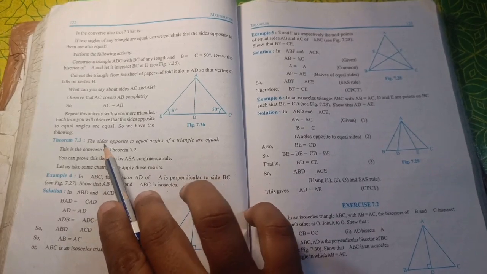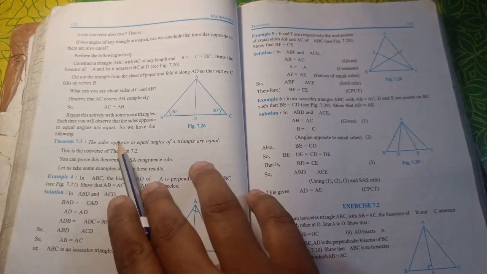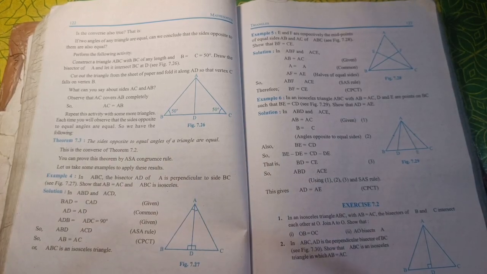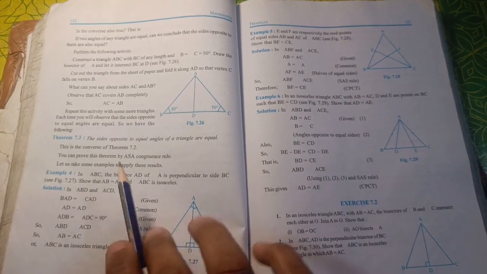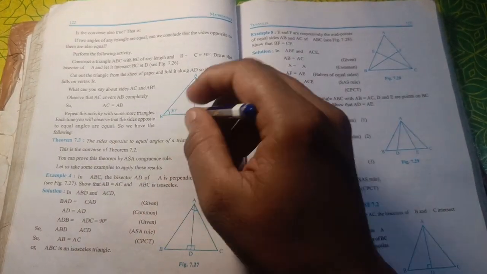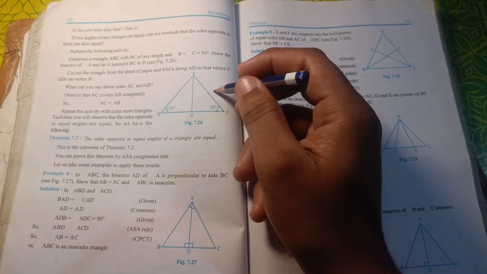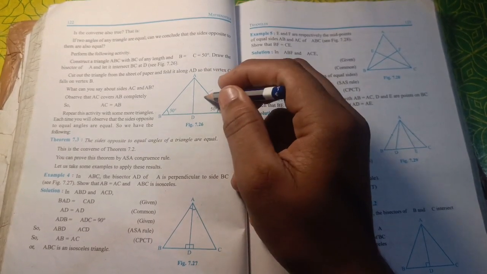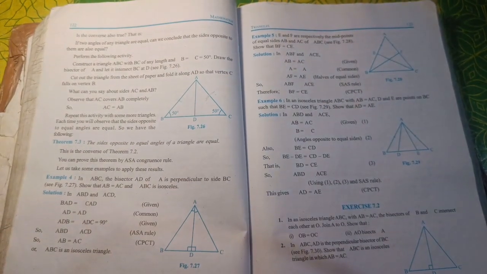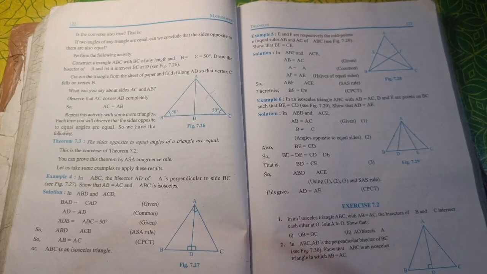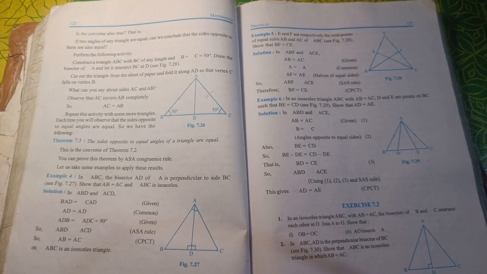Now coming to theorem 7.3: the sides opposite to equal angles of a triangle are equal. This is the converse of theorem 7.2. What we have proved in theorem 7.2, this is the opposite of it. It means if two angles are equal, then the sides should be equal. If the angles are 50 and 50, then this side and this side should be equal. Always remember the properties of the triangle, circle, or whatever the figure is, because this will help you in the upper classes in your life.